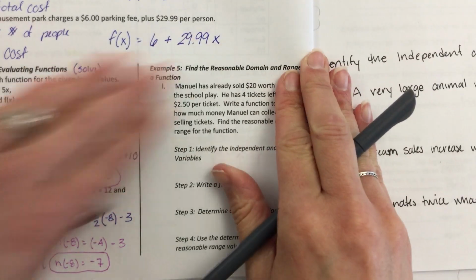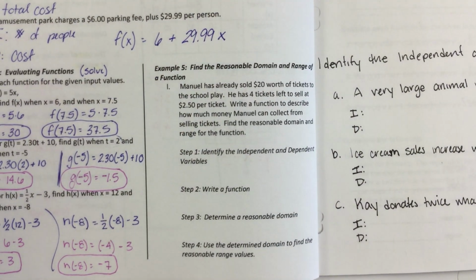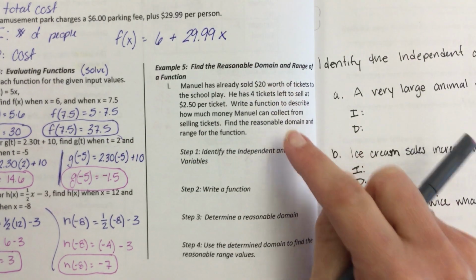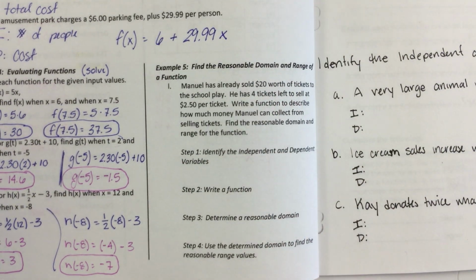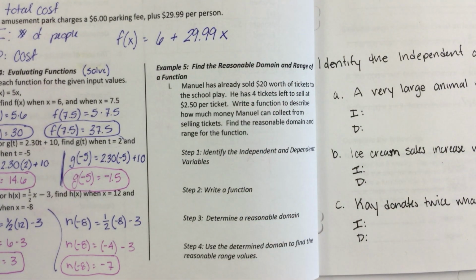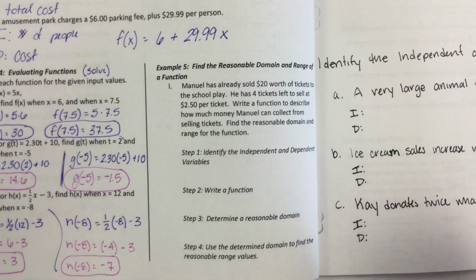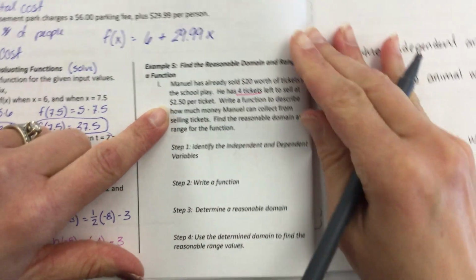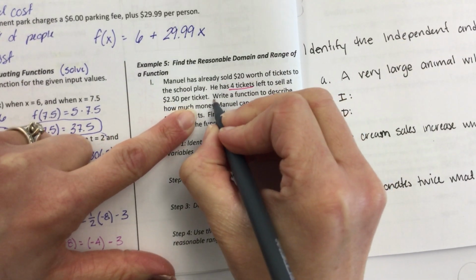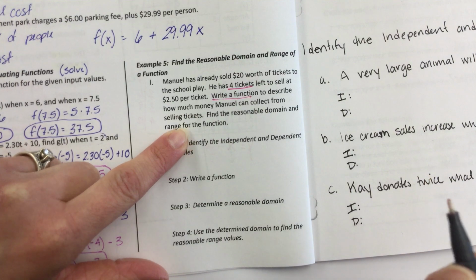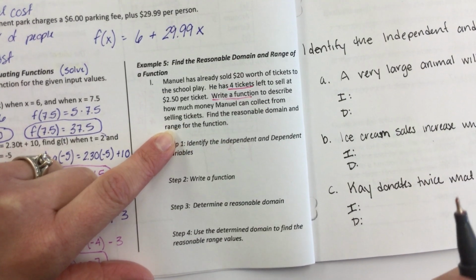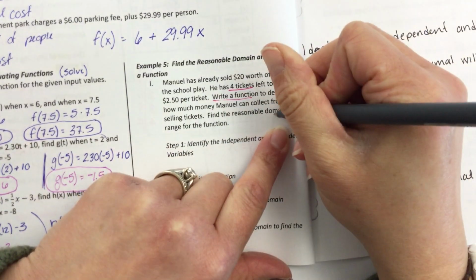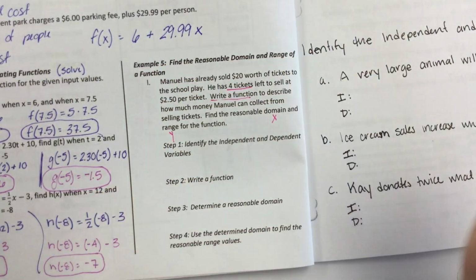Last type of problem, they just kind of want you to do multiple steps at one time. So it says find a reasonable domain and range of each function. They give you a word problem, and I have 4 steps for us to do here. So it says Manuel has already sold $20 worth of tickets to the school play. He has only 4 tickets left to sell at $2.50 a ticket. Write a function. So we have to write a function to describe how much money Manuel can collect selling tickets and find a reasonable domain and range for the function. So remember, domain is our x, range is your y.